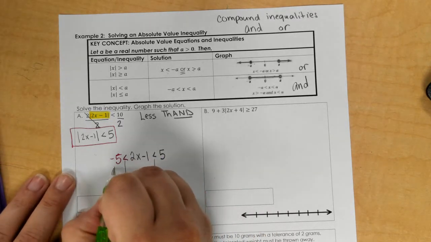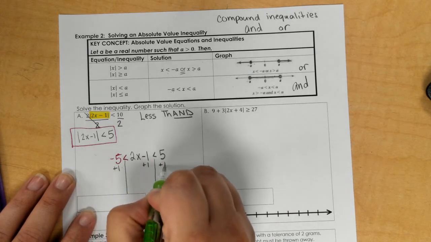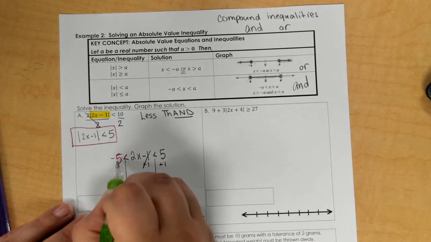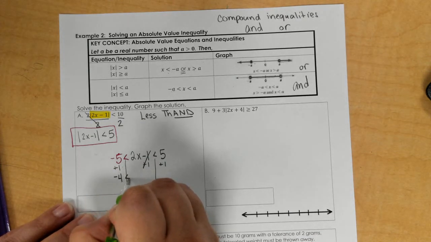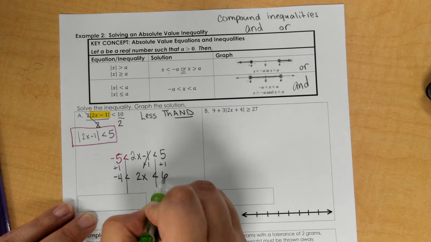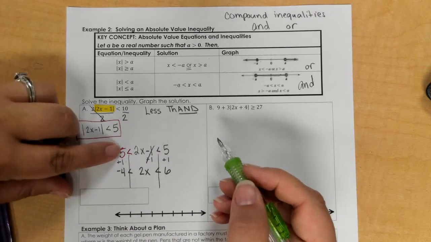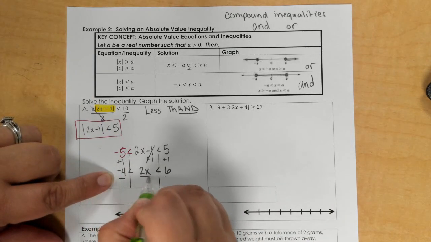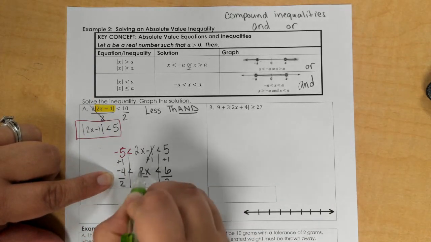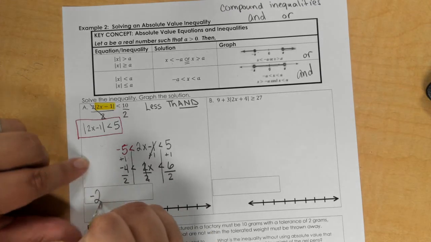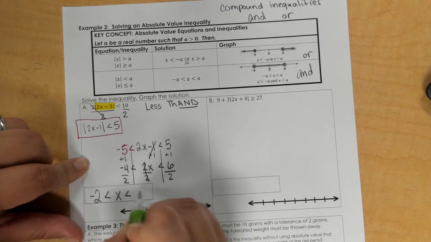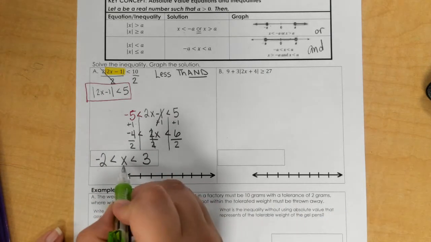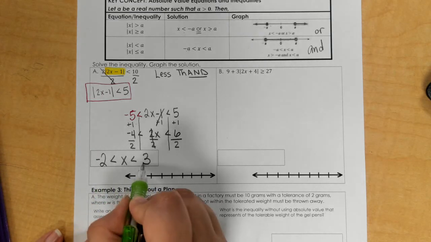Normally, I would say don't worry about showing the plus 1, plus 1, plus 1. Again, that's okay. You don't have to show it as long as I see that you know you should have a negative 4 here and a 6. So this is what I should be looking for. I would look for this one, this line, and this line. Then I divide everything by 2, and I would get negative 2 less than x less than 3. So what this is saying is that x can be anything from negative 2 to 3.